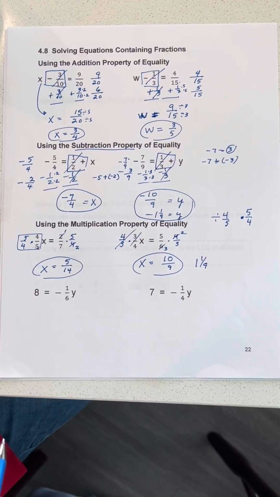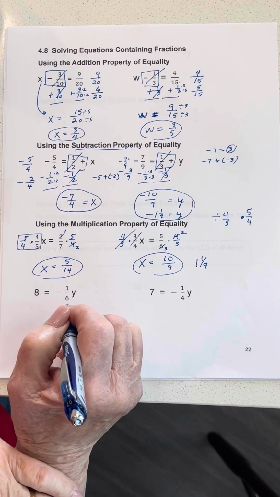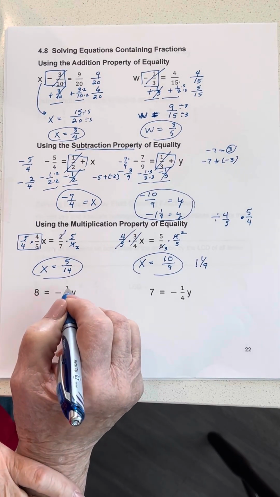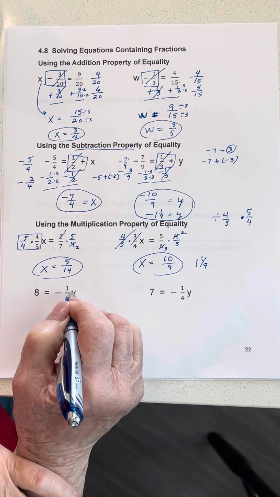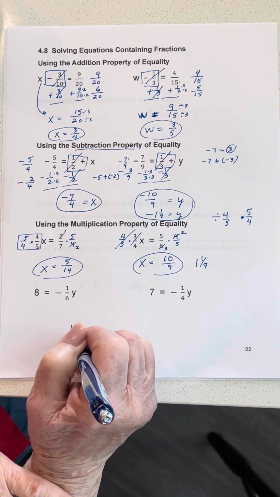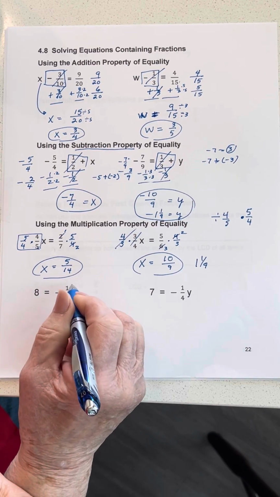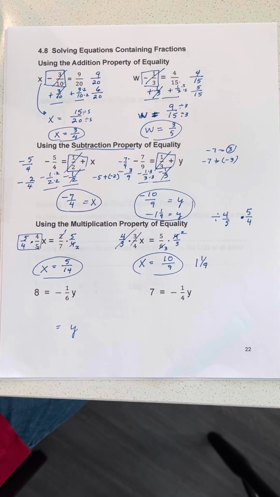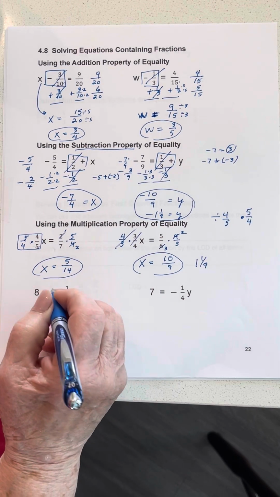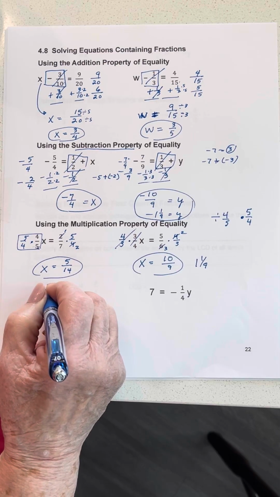This one, it's kind of written backwards, but that's okay. Y is what we're looking for. Y is multiplied by negative 1/6. So we're going to undo that by dividing by negative 1/6, or multiplying by the reciprocal, which would be negative 6.